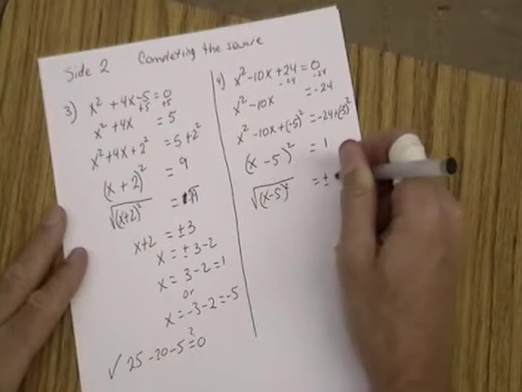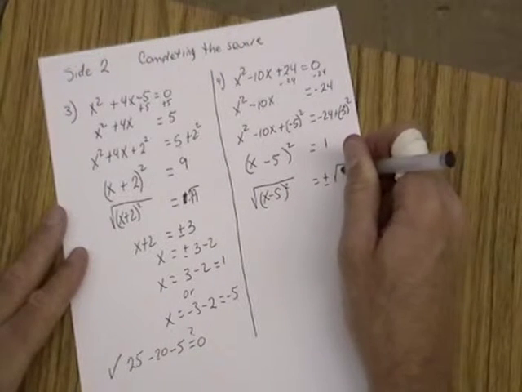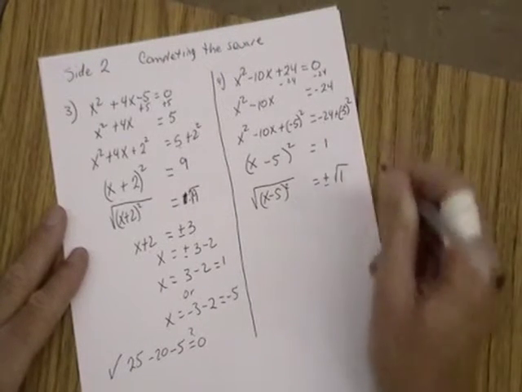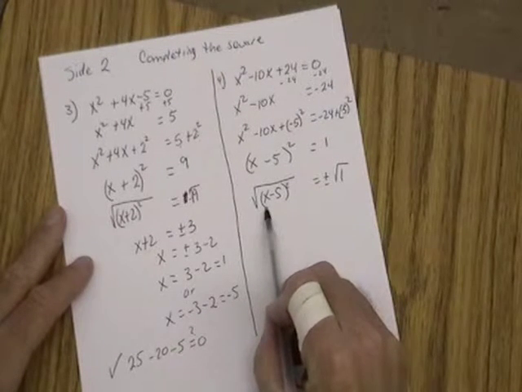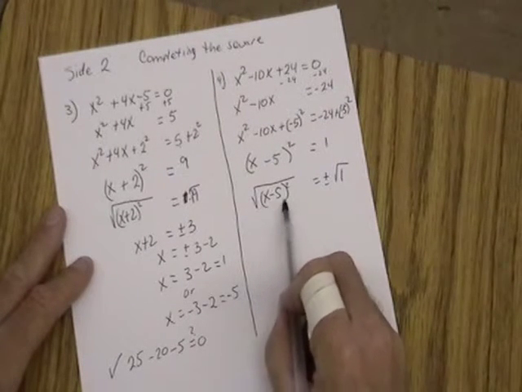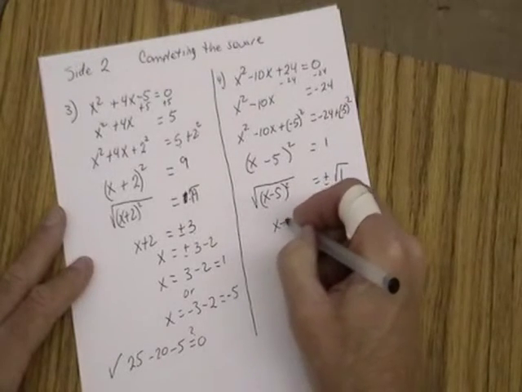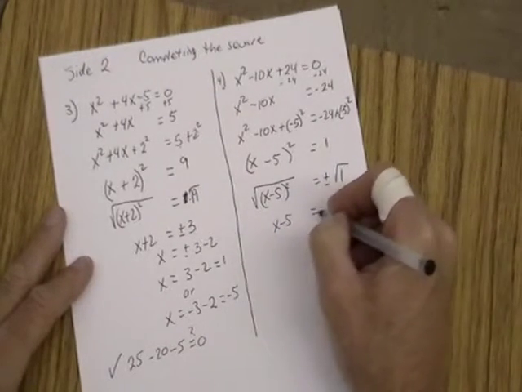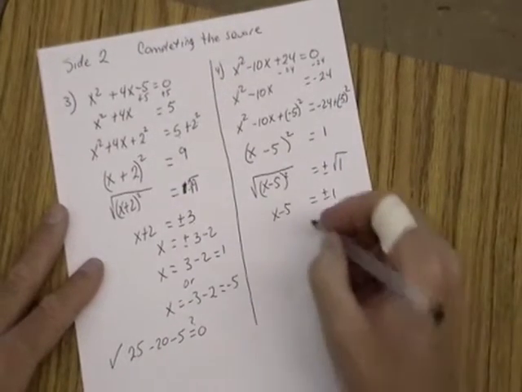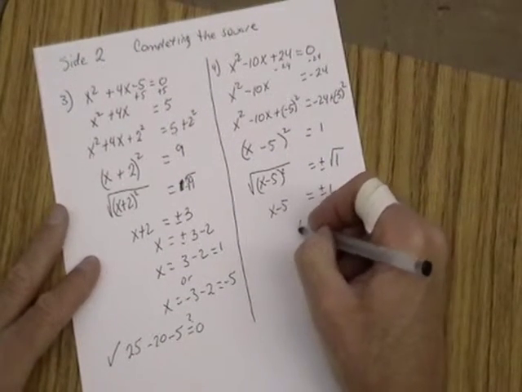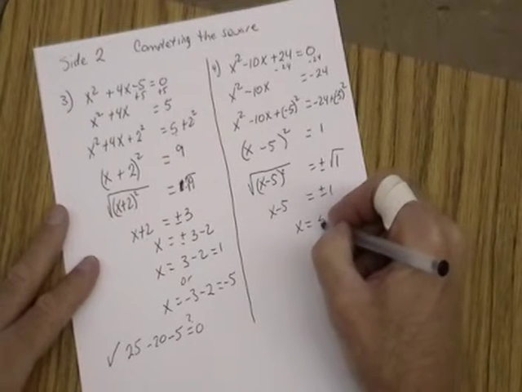So we will then take the square root of this, so something squared, take the square root of that, it's just going to be what you started with, so it's x minus 5, and that's going to equal plus or minus 1. Add 5 to both sides, so x is by itself.